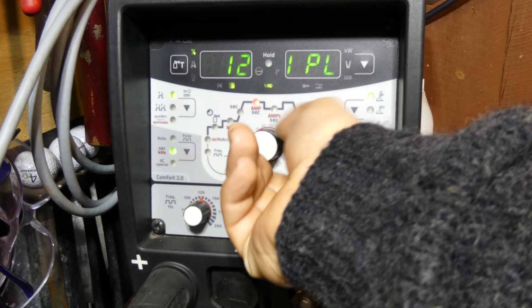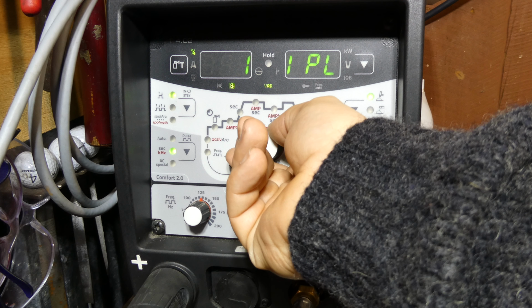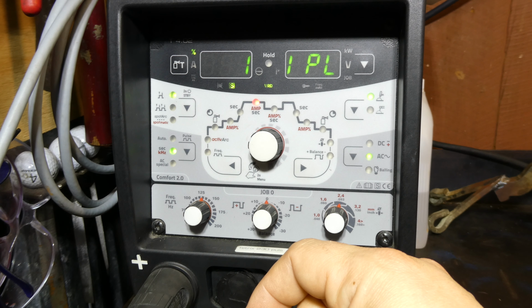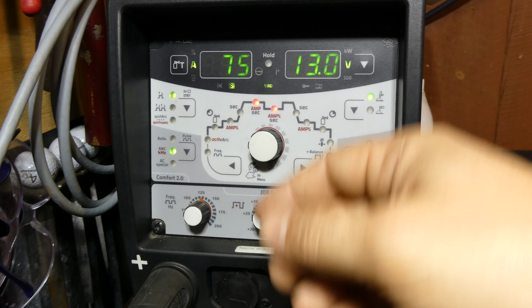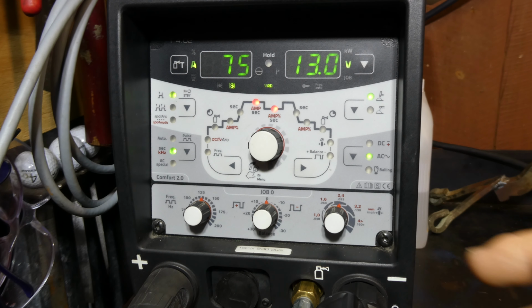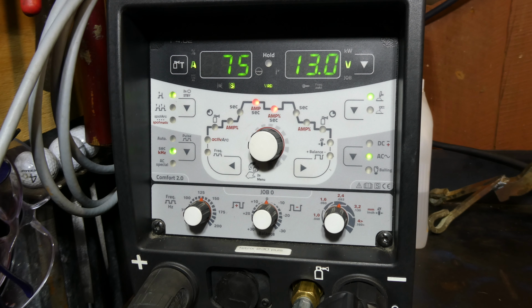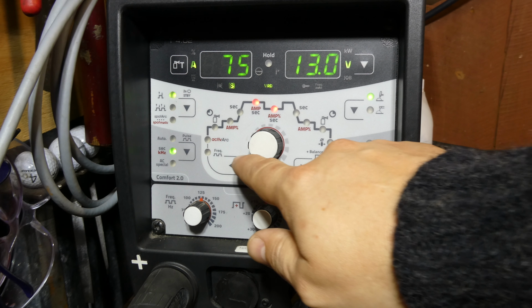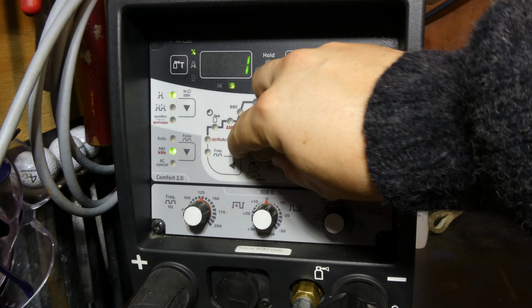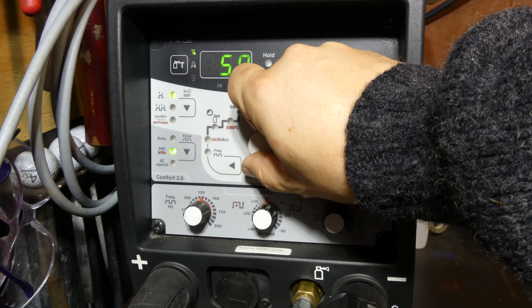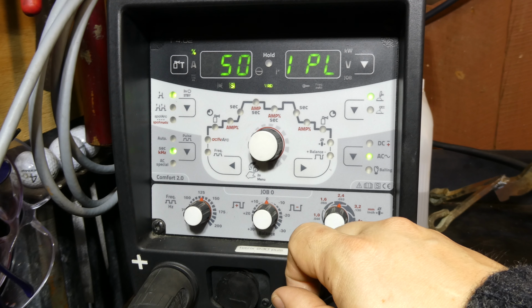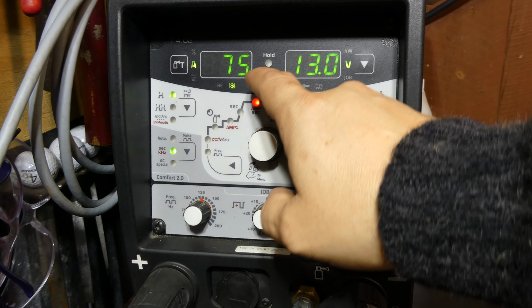If it was in the less than 100 range, then it's a smaller percent of time that you're spending on the peak than the base. So when we're at a low number, let's just say 50% of our peak, the balance relates to what amount of time.